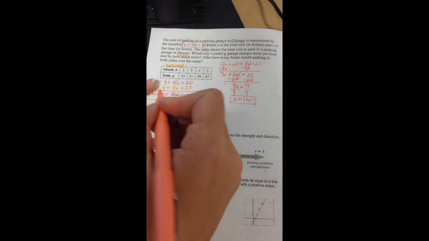Okay, moving on to the line of best fit. The line of best fit is a precise line of fit that models a set of data by using technology. I'm going to use a different color.